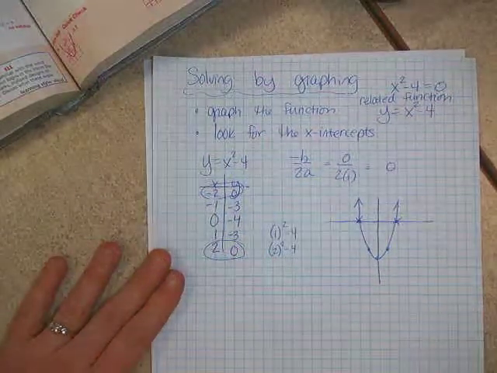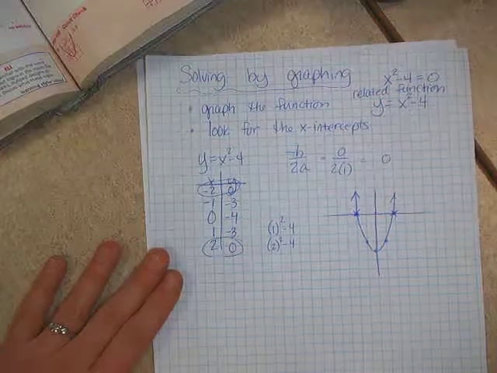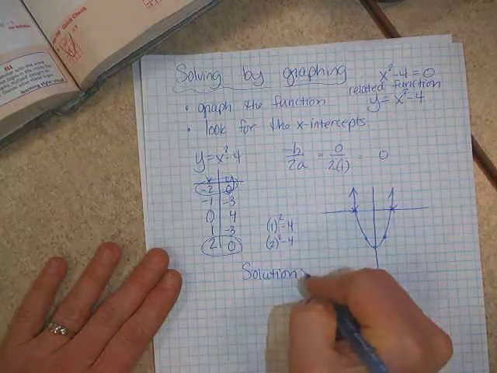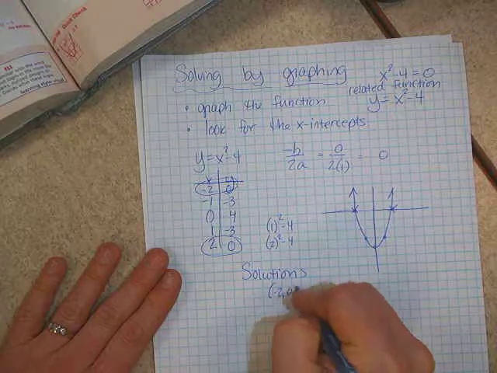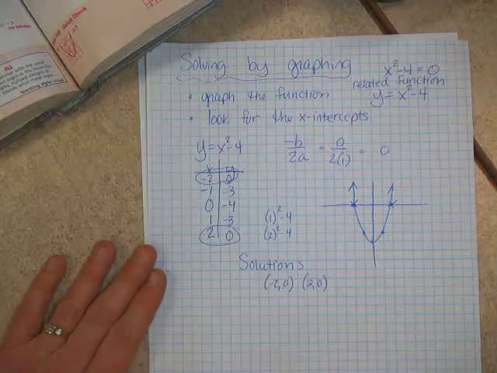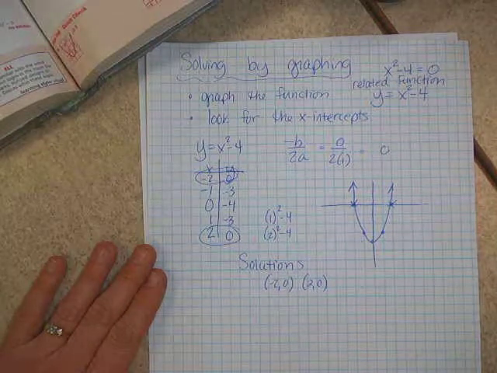So there's my parabola. And since I'm looking for the solutions, or where it crosses the x-axis, those would be right here, yes? So these are my solutions.